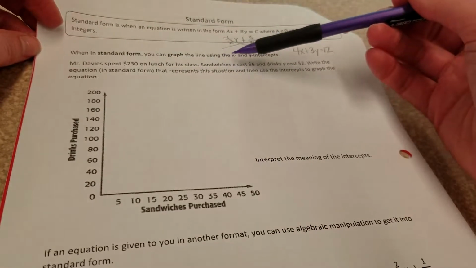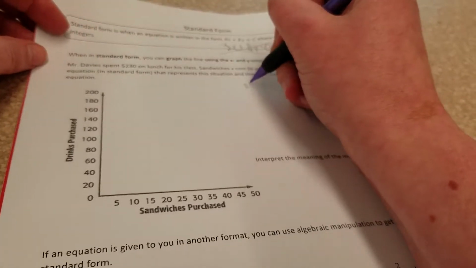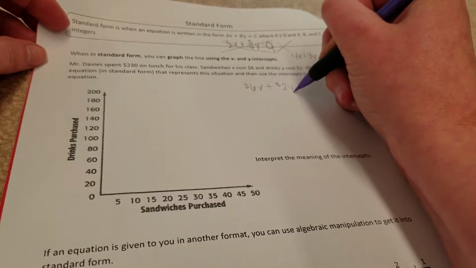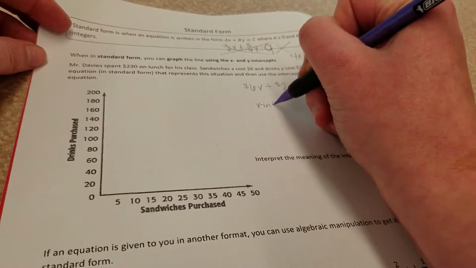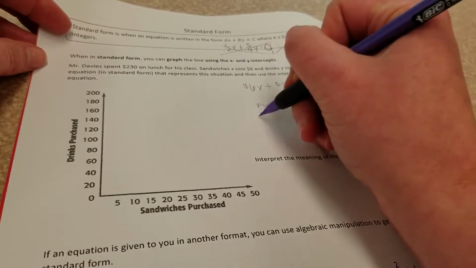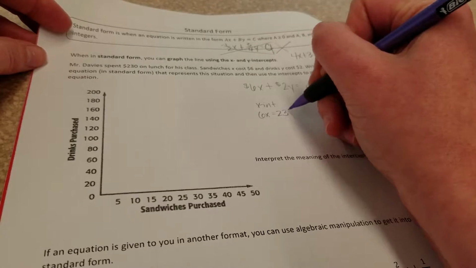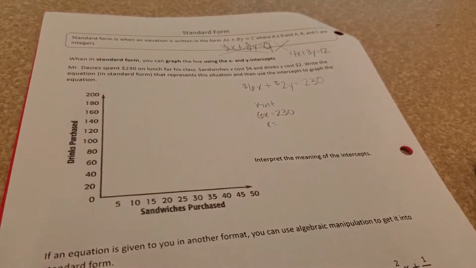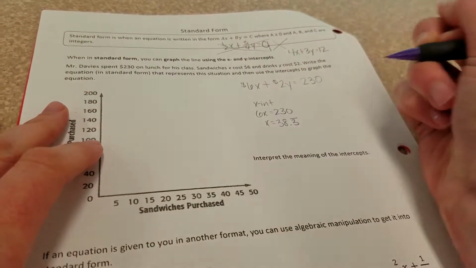Mr. Davies spent $230 on lunch for his class. Sandwiches X are $6, so $6 X, and drinks Y are $2, so $2 Y equals $230. To get my x-intercept, I'm going to plug in 0 for y, so my resulting will be 6x equals 230. X equals 230 divided by 6. Alright, so you do 230 divided by 6 and you get 38.3 repeating.